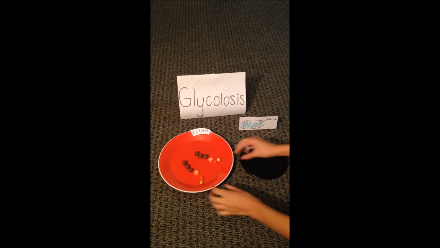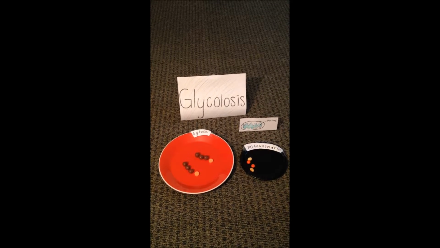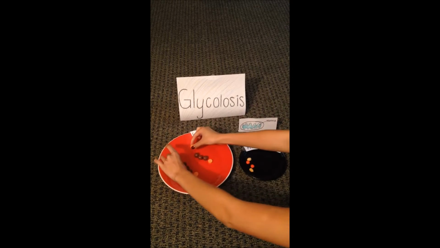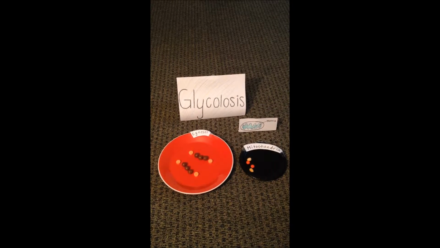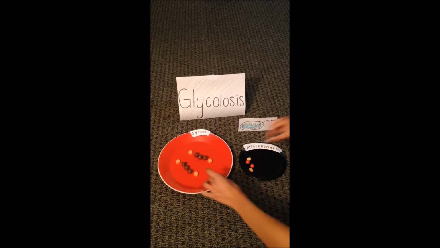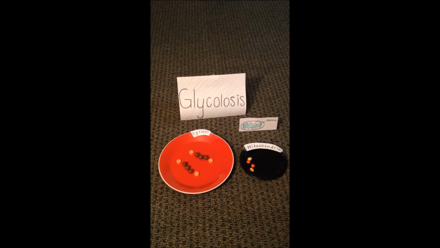Then 2 NAD are inputted, one to each molecule, and this yields 2 NADH, which gets sent back to the mitochondria. Another phosphate group is attached to the molecule, creating 1,3-bisphosphoglycerate. Next, 2 ADP are added and the reaction yields 2 ATP.